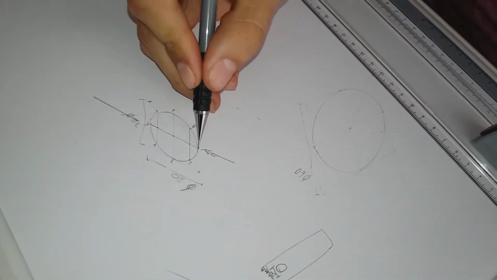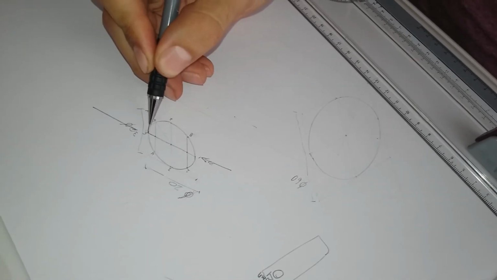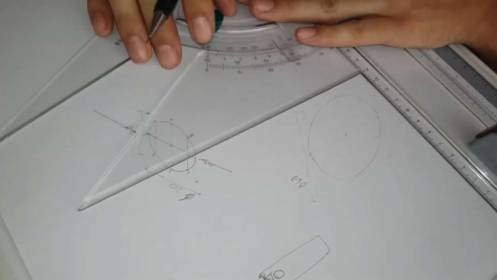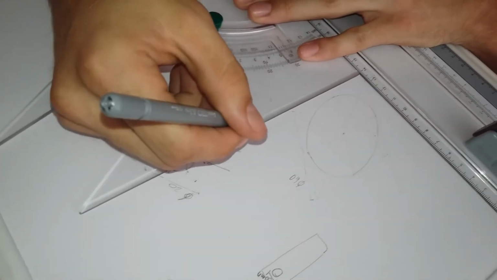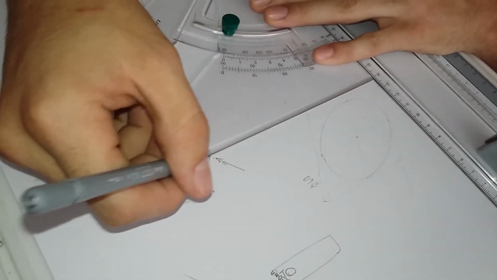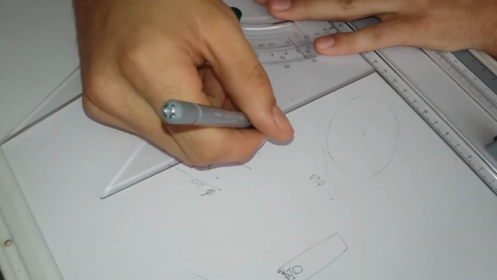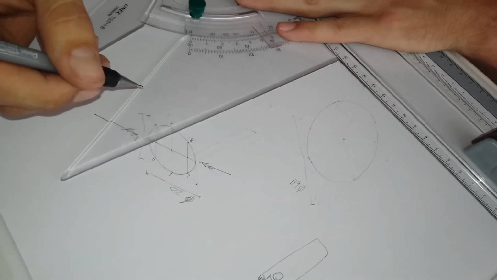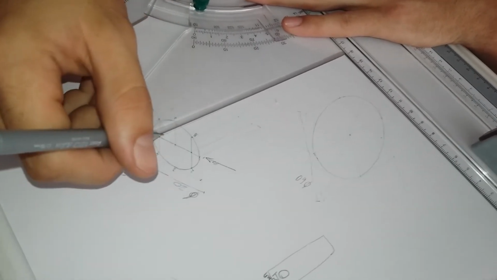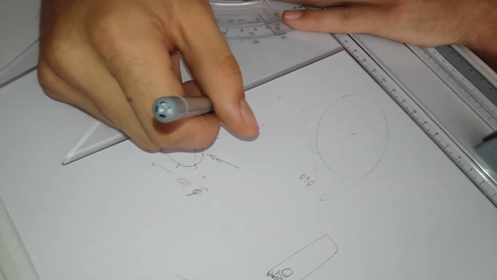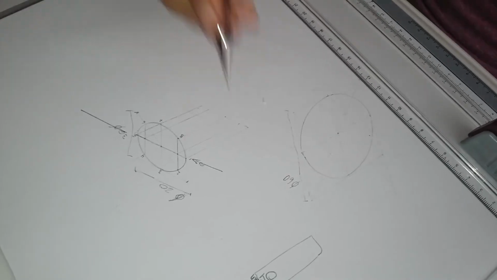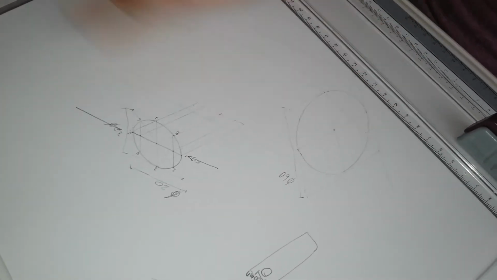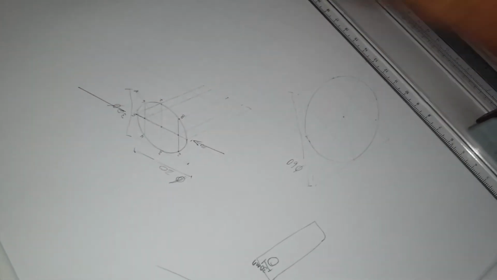So you can see I have 1, 2, 3, 4, 5 points, which I'm going to project down here. 1, 2, 3, 4, and 5. Alright, we're well on our way to figuring this thing out.